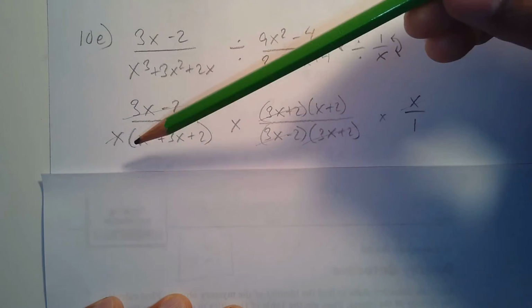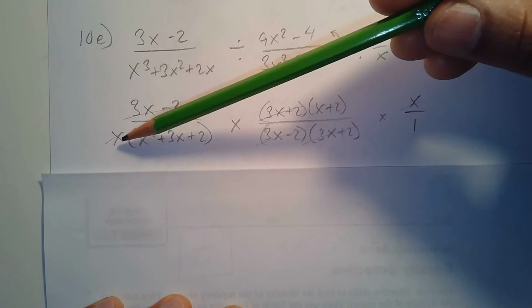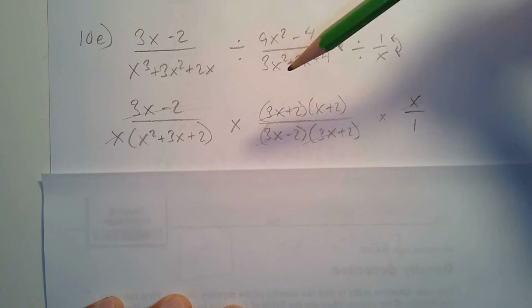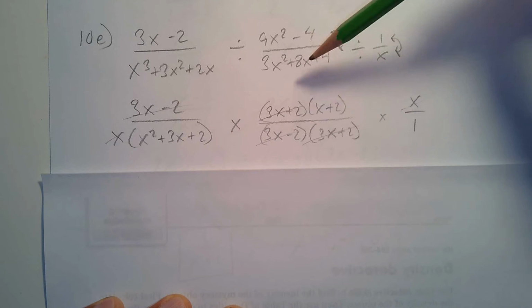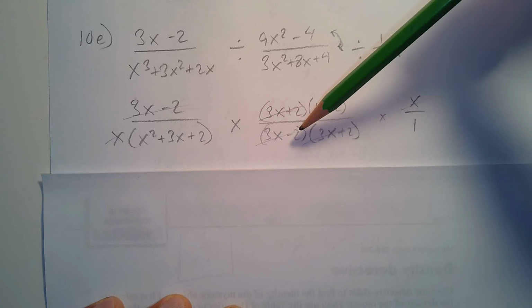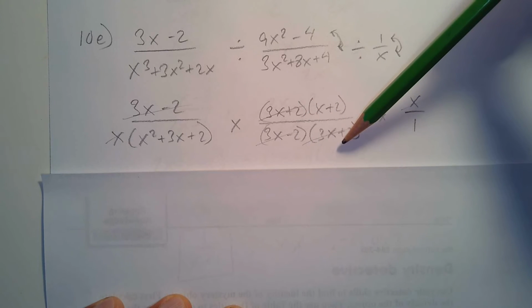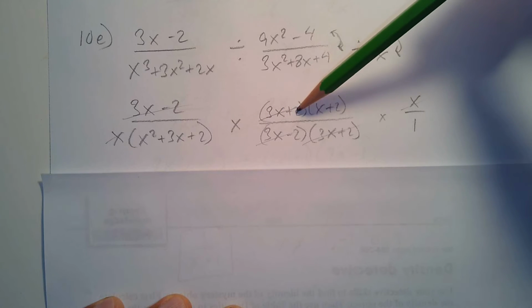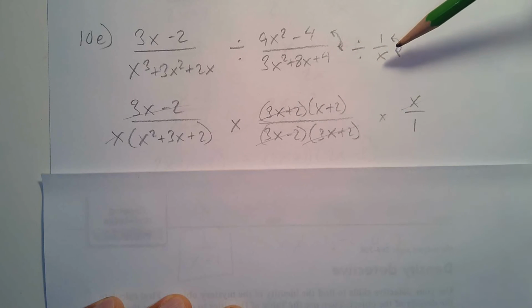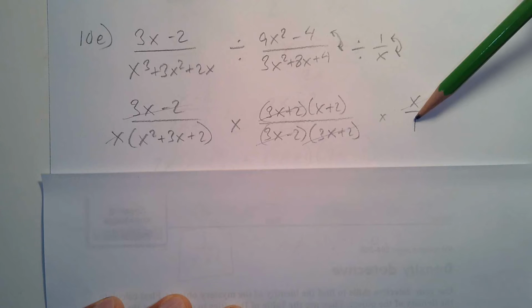Okay, and so here we can pull out an x, so that gives you the x over there. And then this is a difference of squares at the top here, which is now the bottom here, 3x minus 2, 3x plus 2. And then we can factor this one, which is now the top, 3x plus 2, x plus 2. And then the 1 over x just becomes x over 1.